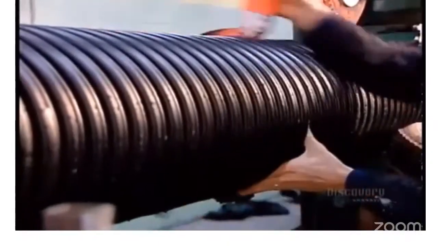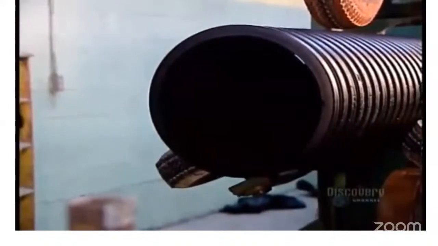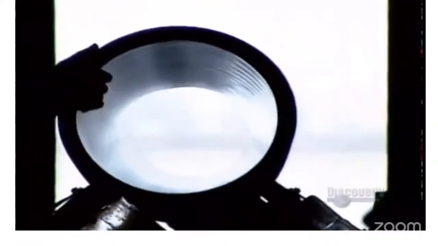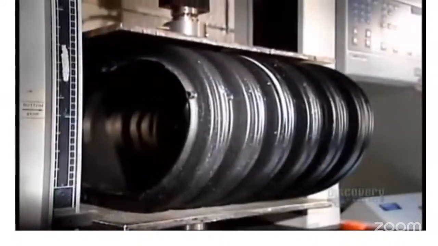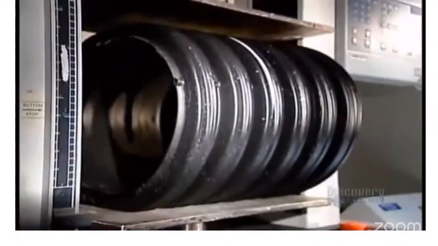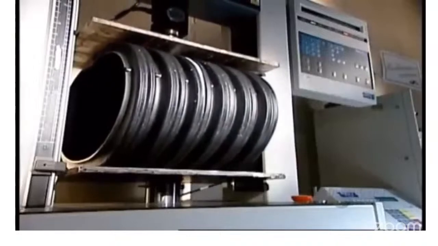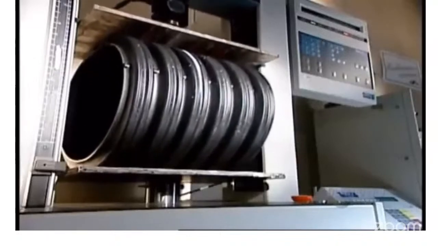See how they are cutting the pipe. See now here how they cut the pipe manually. See the shining inside of the pipe. They are testing that, how much compression strength is there.